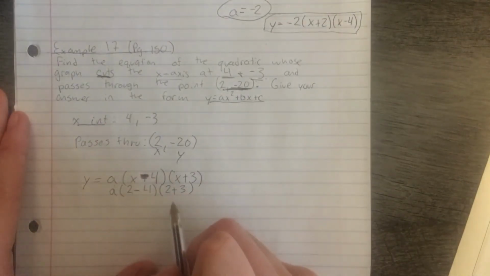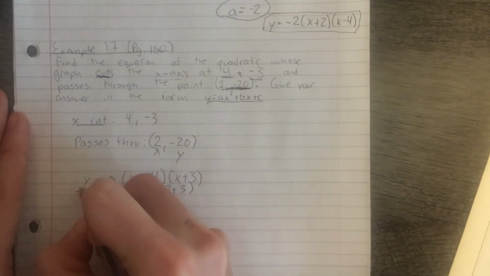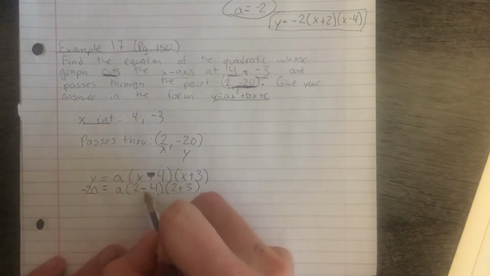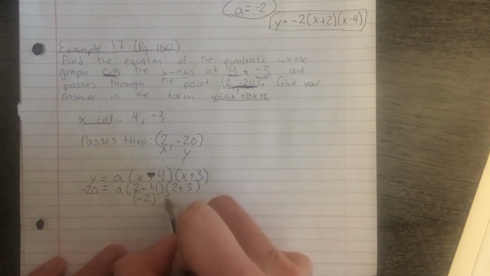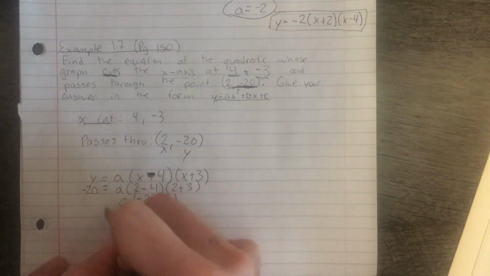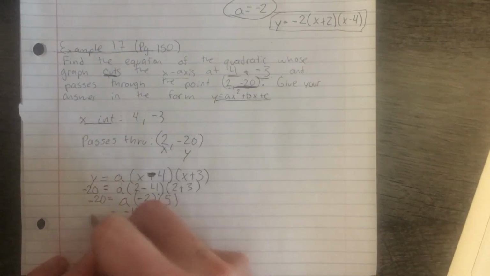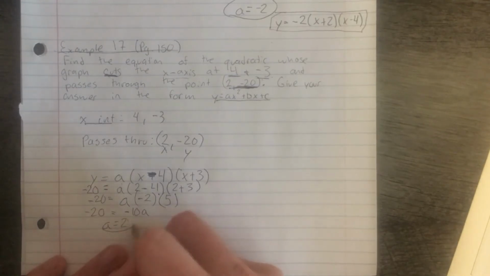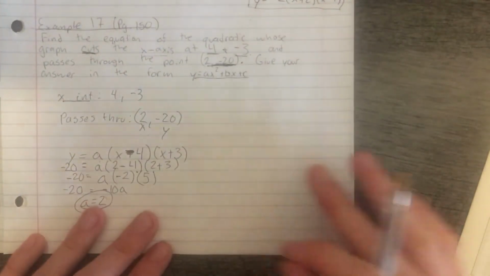When x is 2, y is going to have a value of negative 20. That is a point that we know here. So we'll say 2 minus 4, well, that's negative 2. 2 plus 3, that's going to be 5 times a, and this is still equal to negative 20. So negative 10 times a equals negative 20, which means that a is going to have a value of 2. This is going to be a parabola that opens upward.